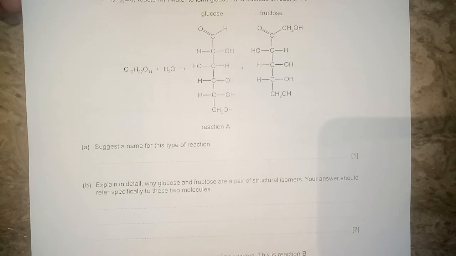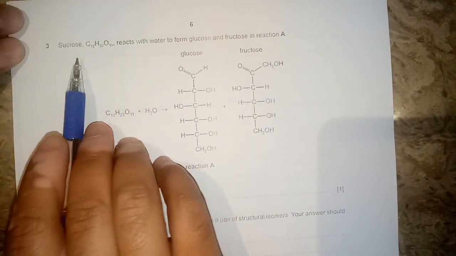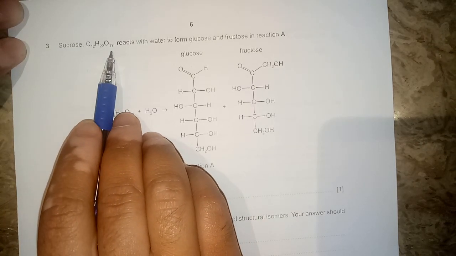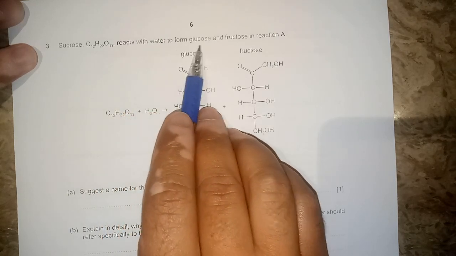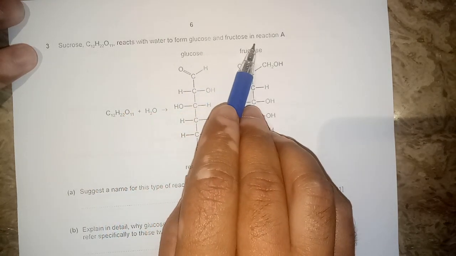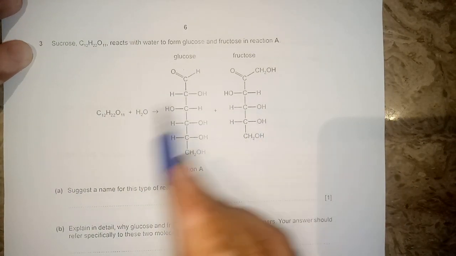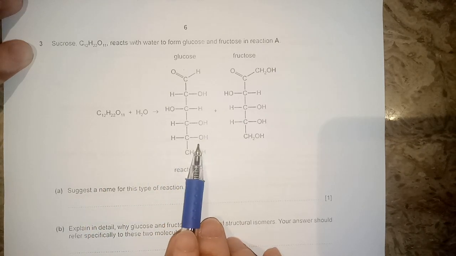Question number 3 is related to, I think, organic chemistry. Here it is mentioned: sucrose, C12H22O11, reacts with water to form glucose and fructose in reaction A. And it is clearly mentioned that this one is the molecular form and this one is the displayed form.